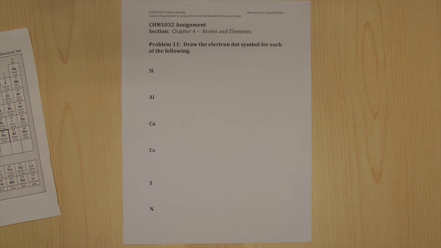Now, we all know that the electrons are stacked above the nucleus in energy levels, but right now for the electron dot symbol, we are only worried about the outermost energy level that has electrons in it. That is called the valence shell, and inside the valence shell are the valence electrons. Those are what you draw the dots for.